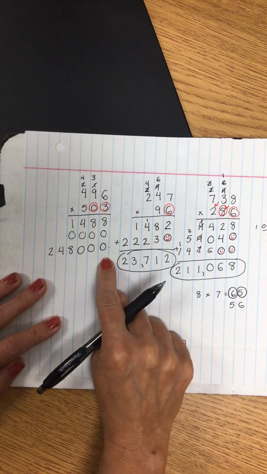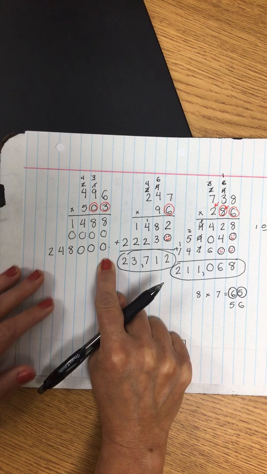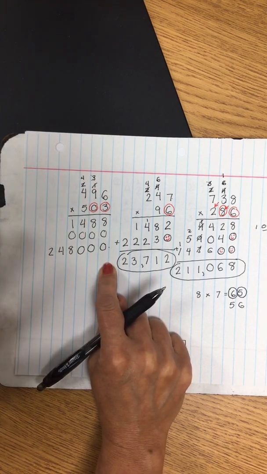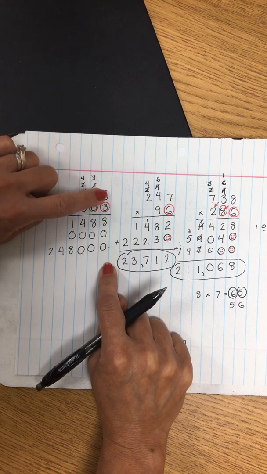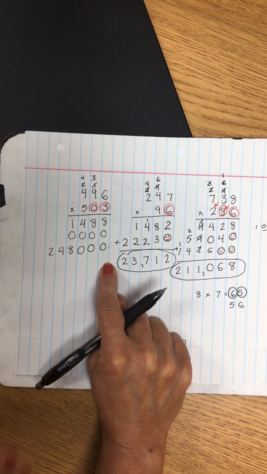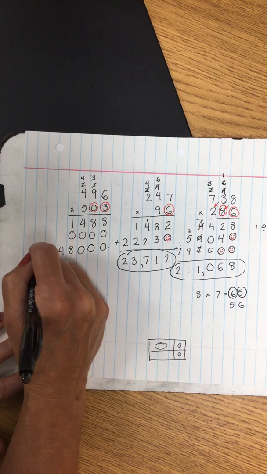Can you see how important it is that we keep everything lined up nice and neat? If we don't use these blue lines and we don't keep it straight, and I know some of you would keep it straight without the blue lines. I know, I'm being picky, but I am requiring that you use the blue lines. If we did not keep these straight and neat, we could be dealing with a terrible mess, and it would be hard to figure out where you need help if you are struggling with this skill.